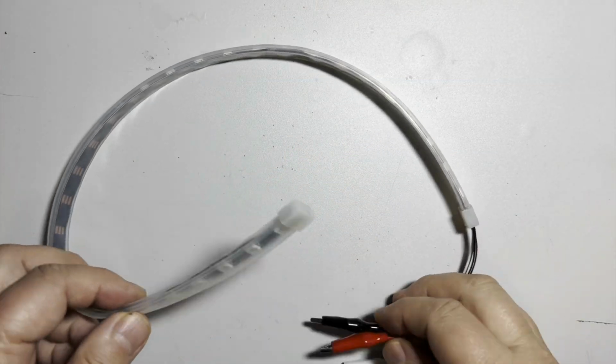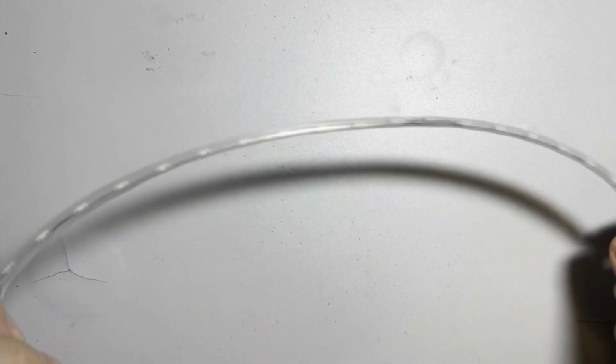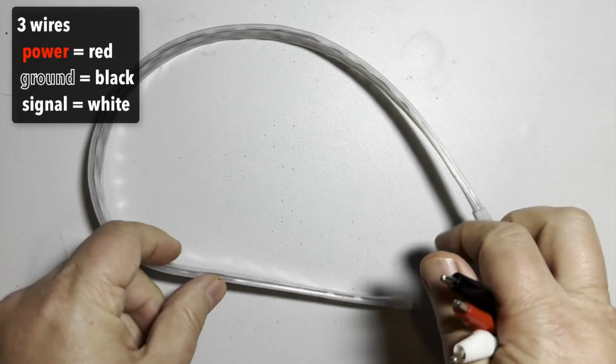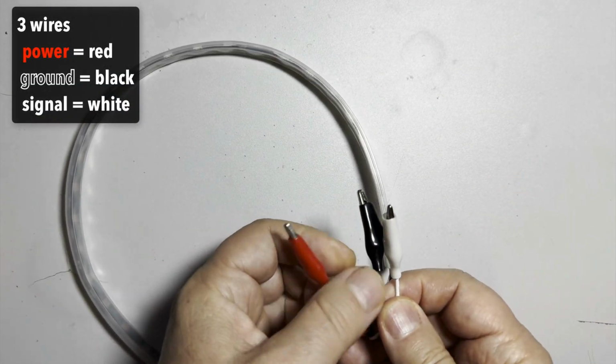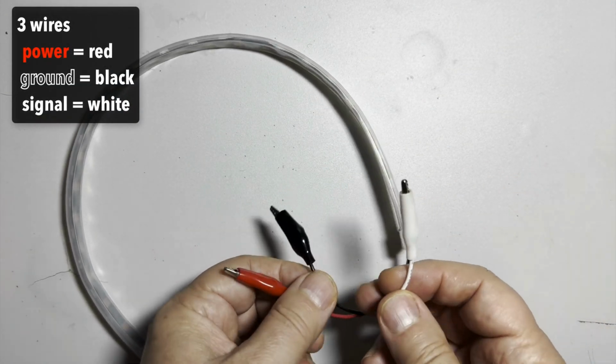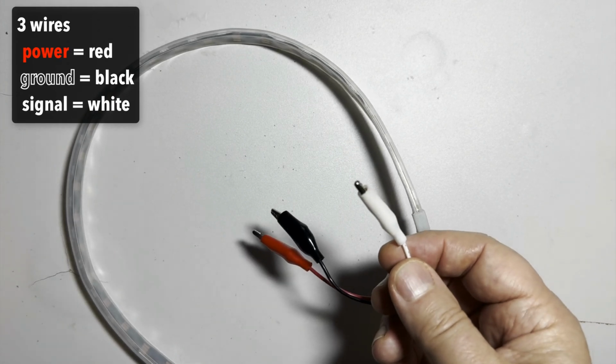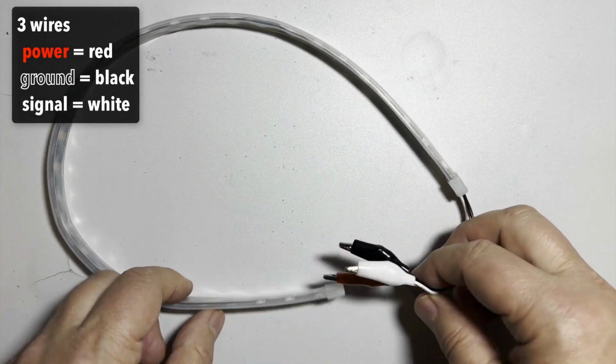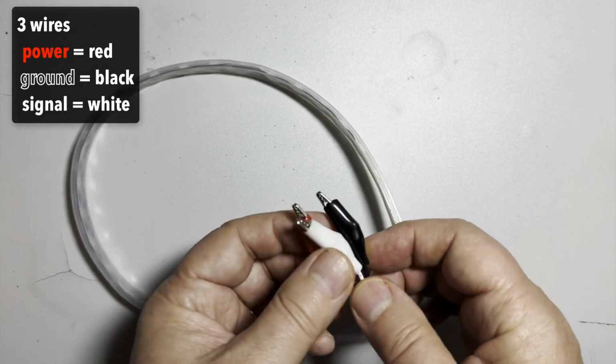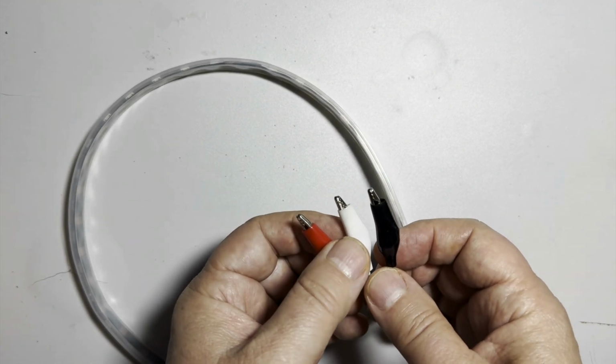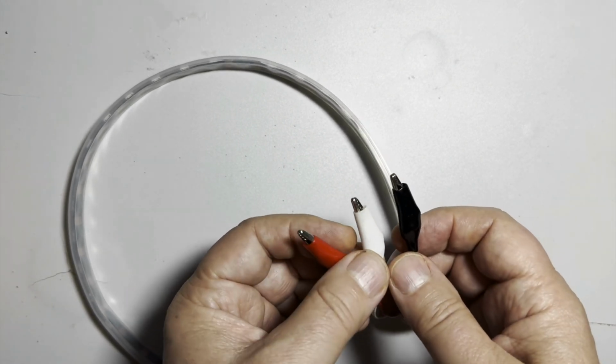Now, the standard RGB NeoPixel strips and strands that we're using have 3 wires with alligator clips attached to each end. The red wire is power, the black wire is ground, and the white wire is the data wire that's used to control our lights. The colors won't always be the same on your strip, but standard RGB NeoPixels will have 3 wires, 1 power, 1 ground, and 1 signal.